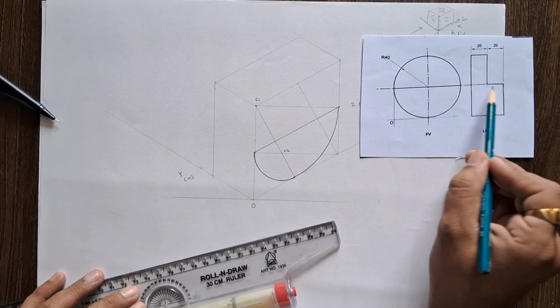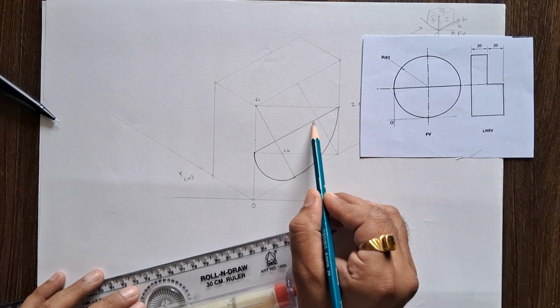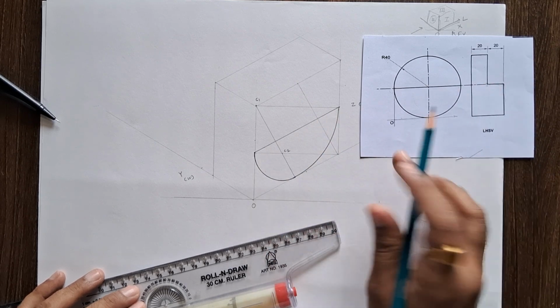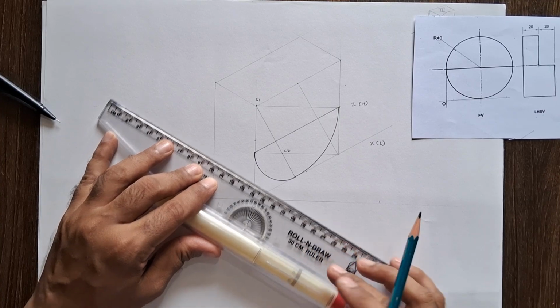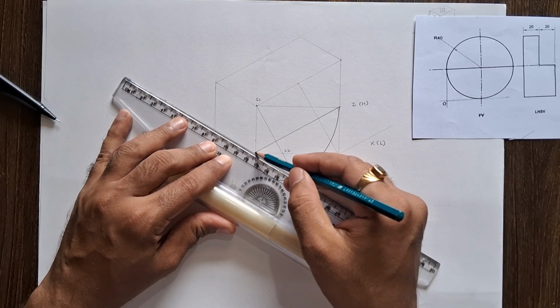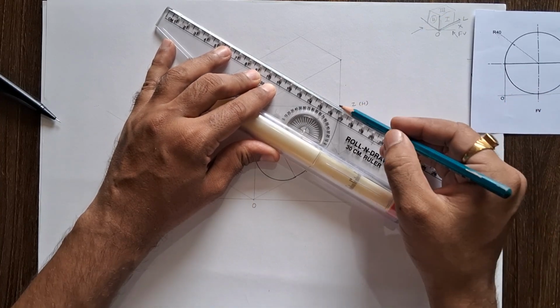Now this part has 20 mm. This edge has 20 mm thickness. So along the width side we will add 20 mm thickness.